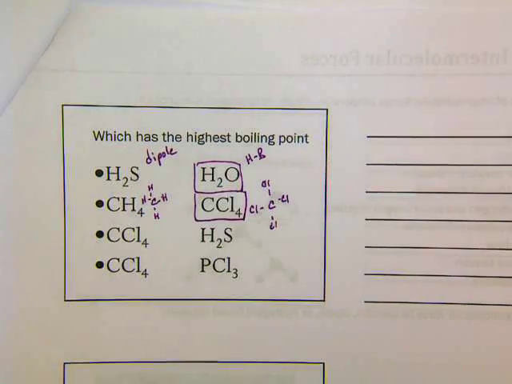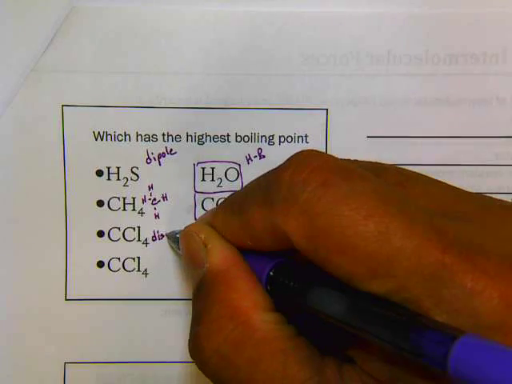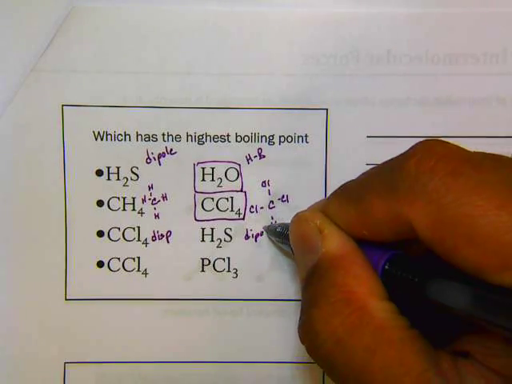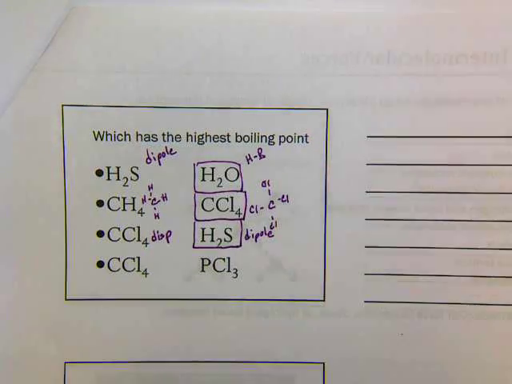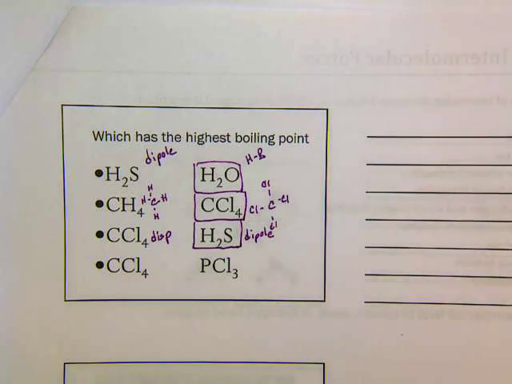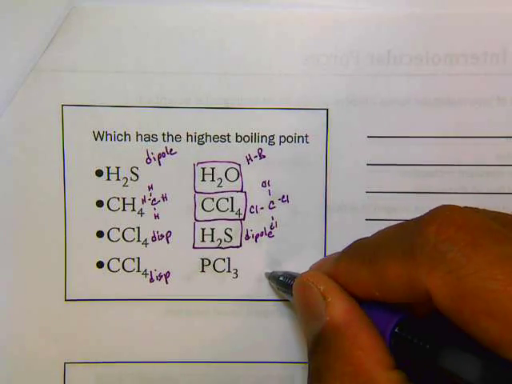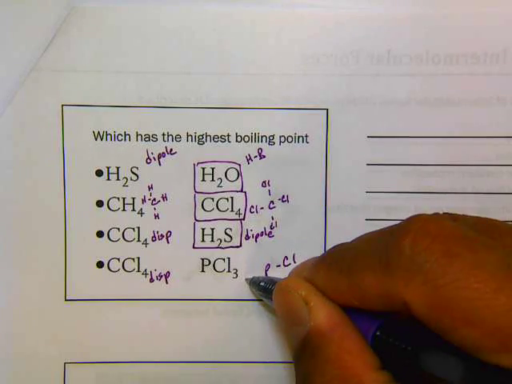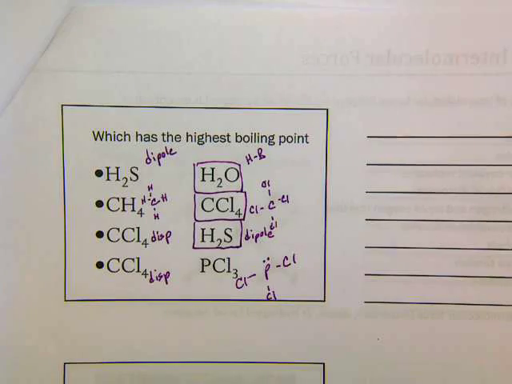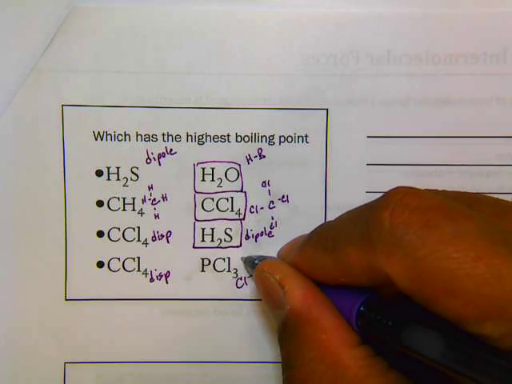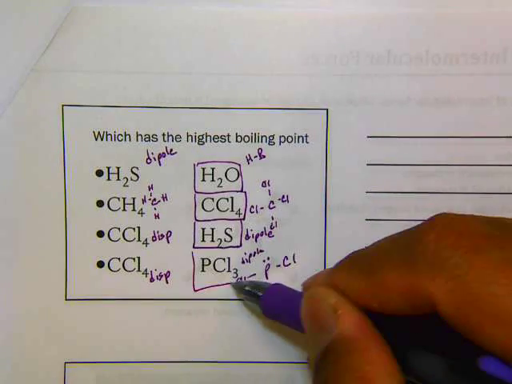All right, CCl4 versus H2S. Again, this is dispersion, this is dipole. So the strongest bonds will have the highest boiling point. CCl4 versus PCl3. This again is dispersion. PCl3, P with Cl, Cl, Cl, has dots. Those dots make it polar, so this is dipole. So the strongest between dispersion and dipole is dipole.